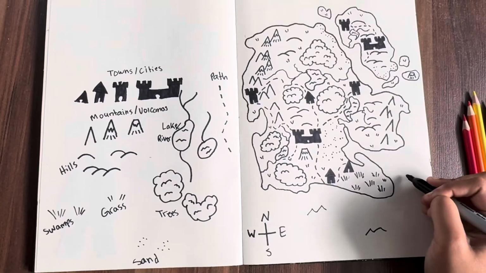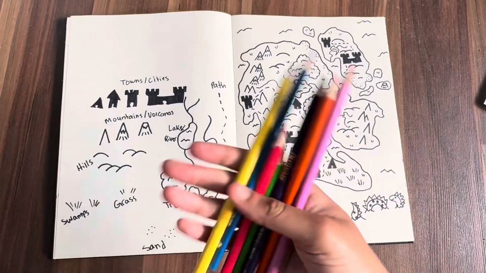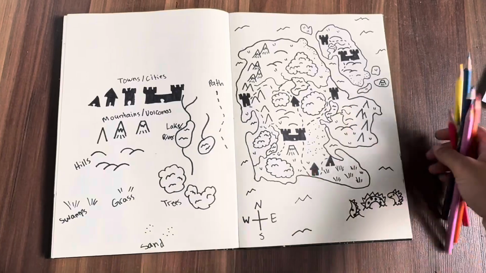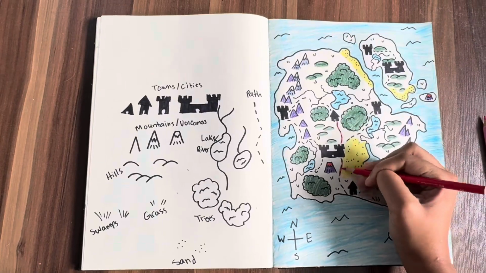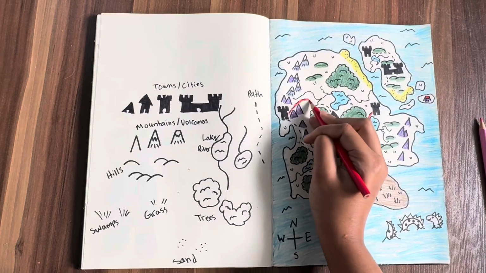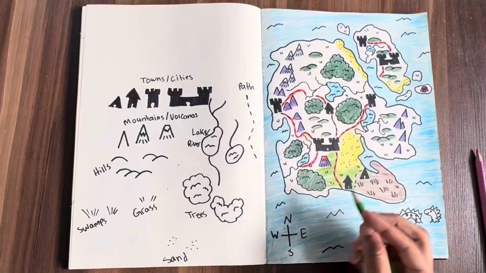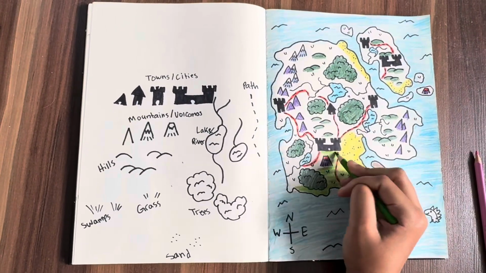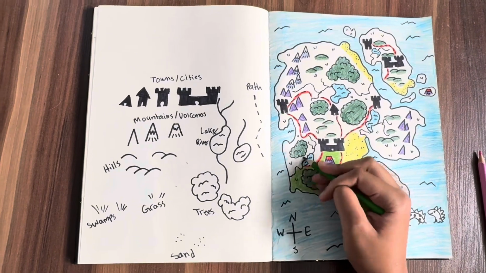After that, I'm going to add waves in all my water areas. Now you're going to want to grab all the colors that you're going to want to use for your map. Remember, coloring is an expression, and everyone can color their map however they want. Your paths may be yellow, your grass may be blue, and your water may be red. Just make sure to stay in between the lines and color everything a distinct color.